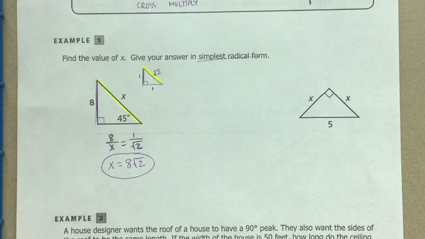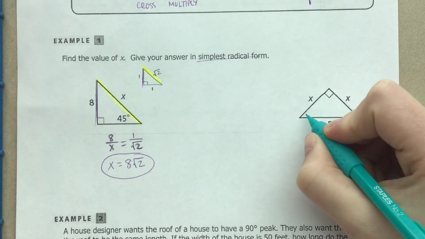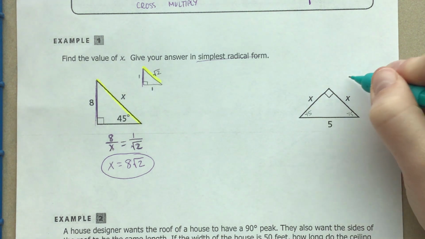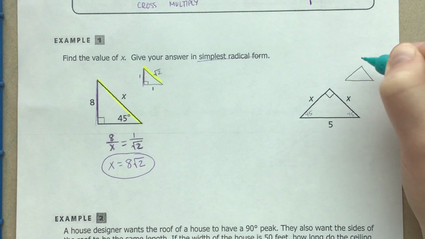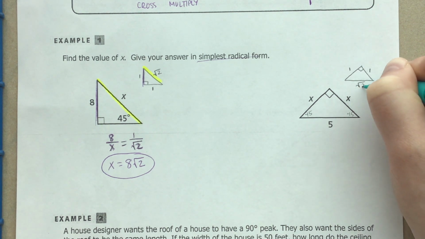We're going to do that again. So we are looking for the value of x. This is a 45-45-90. If you need to put in your 45s, you can. I'm going to draw another triangle in the same position just so you can see it. So we have 1, 1, square root 2.